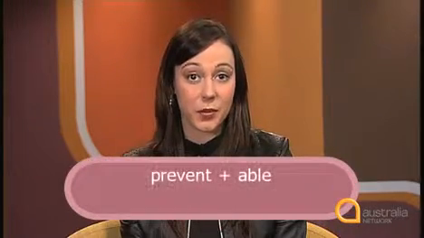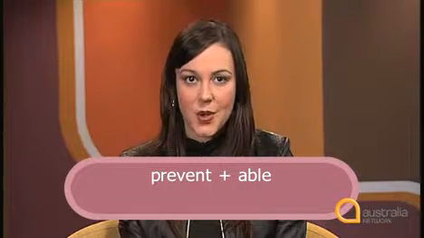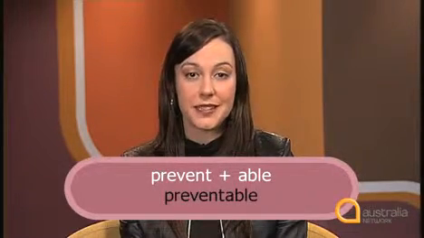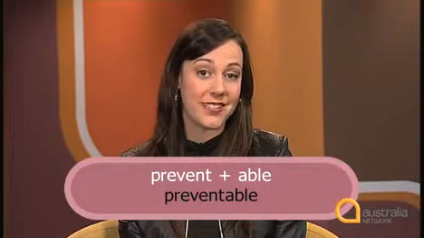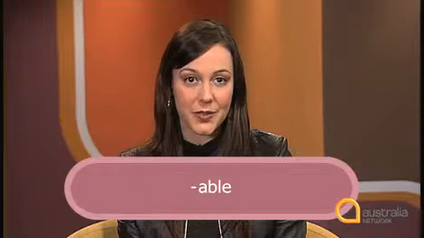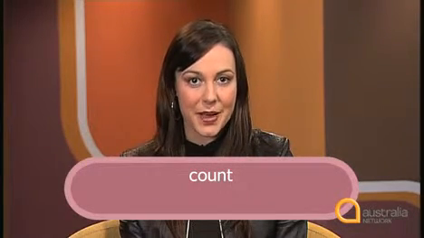Cataracts are preventable. By adding the suffix able to the verb prevent, we form the adjective preventable, meaning able to be prevented. We can add the suffix able to a number of other words to form similar adjectives. For example, read becomes readable, count becomes countable, and recognise becomes recognisable. There are many other common suffixes in English. Learning suffixes is a quick way to expand your vocabulary.